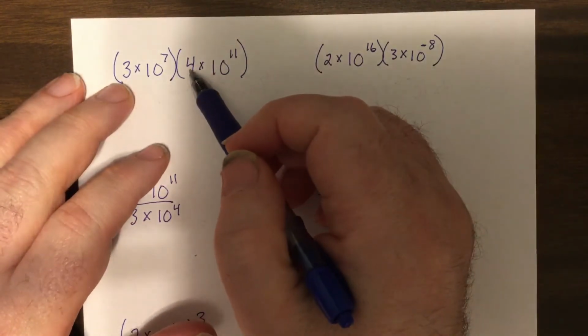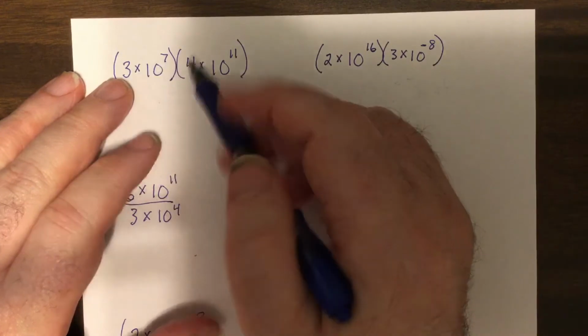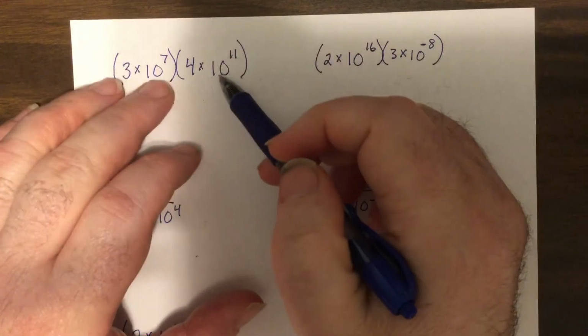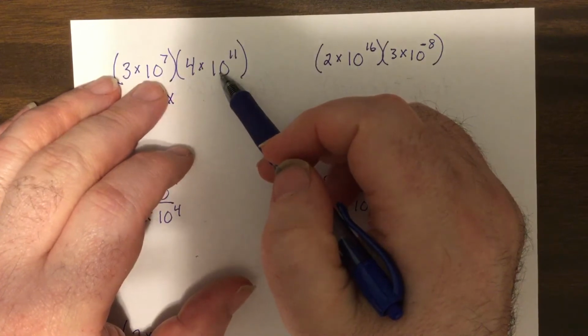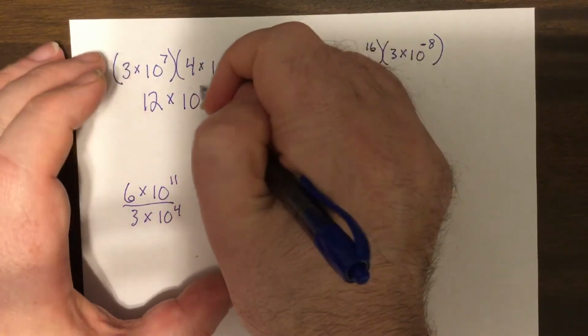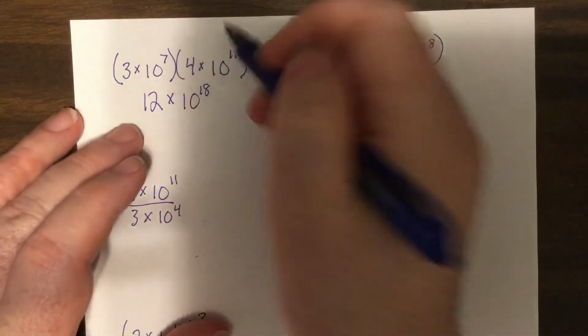So you have two parts. You go 3 and the 4, so that's 12 when you multiply. Then when you multiply two things with the same base, you add the powers. So that'd be 10 to the 18, 7 plus 11.